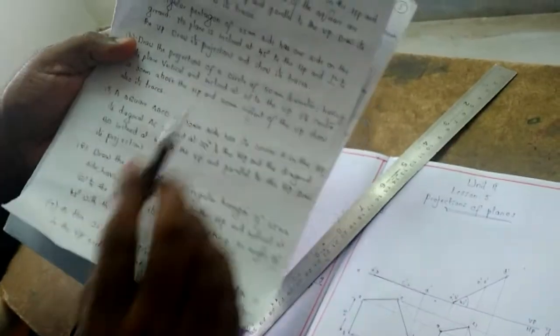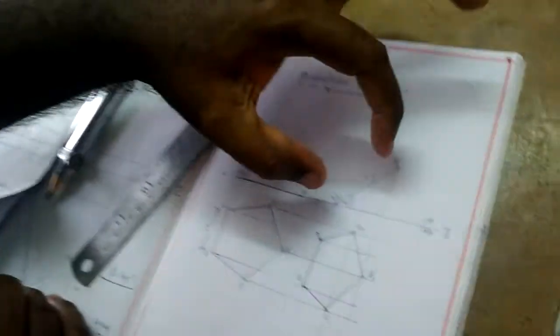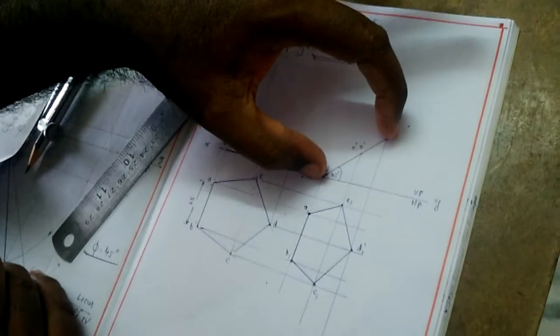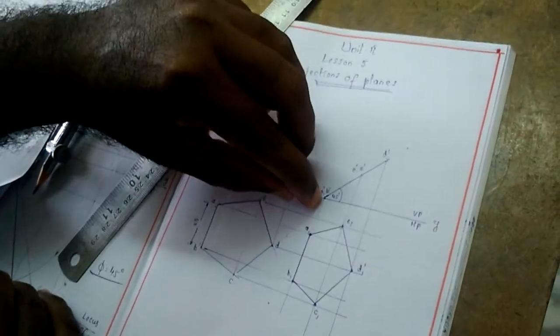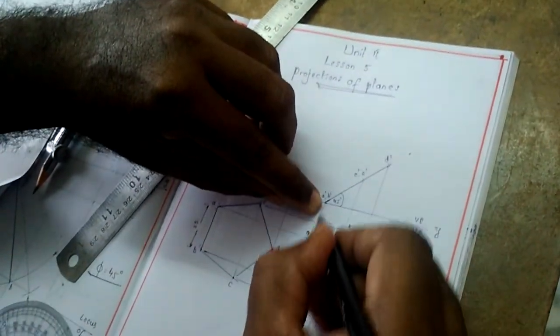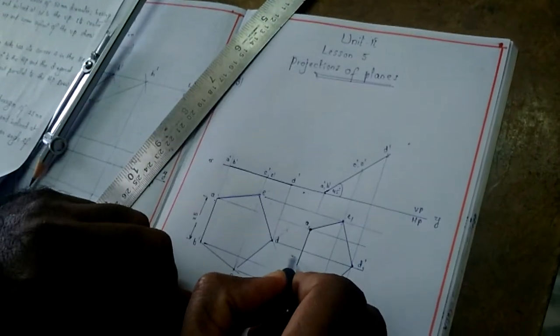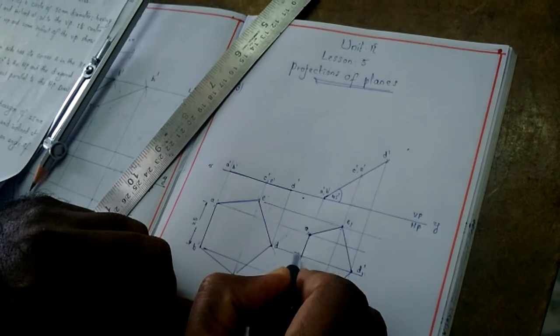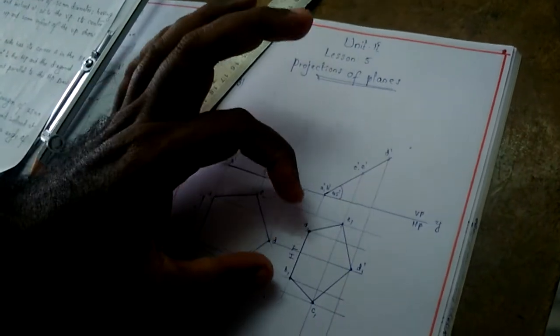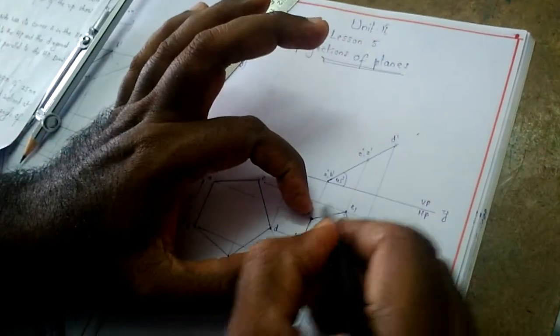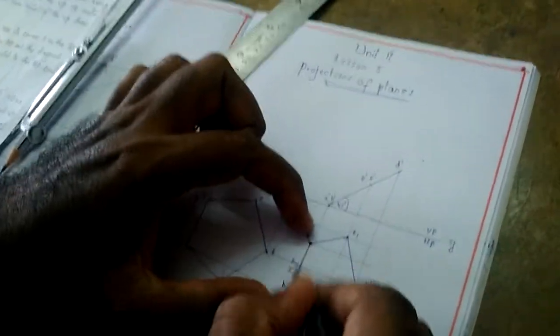And show its traces. Show its traces means, this is the front view, where the front view touches the XY line. So here it cuts here, then draw a vertical line. So AB indicates that this is HT. This is HT. HT means the A dash B dash line. Why? Because in the projection of planes, traces are lines. That's why A dash B dash is the HT line.